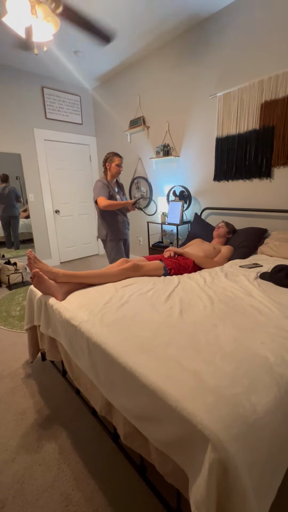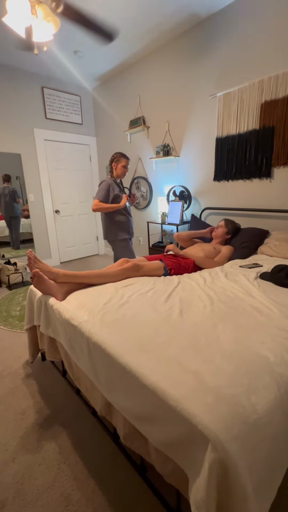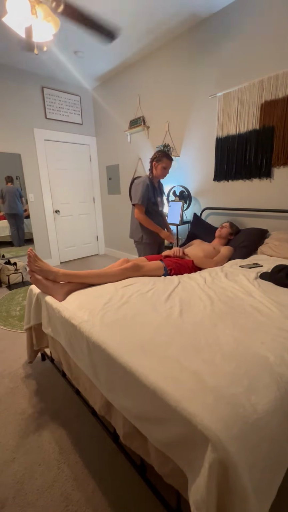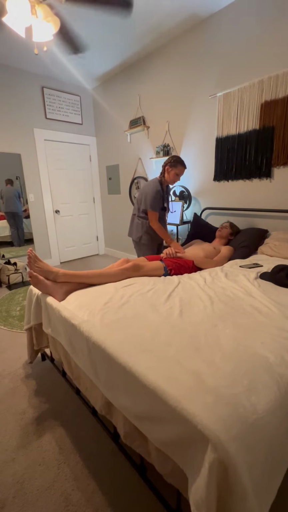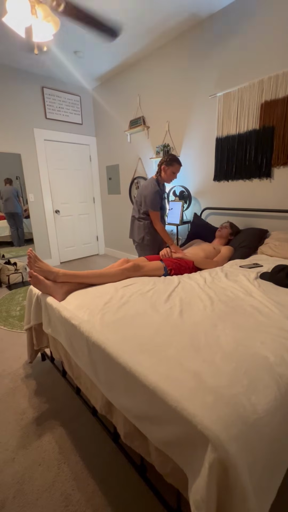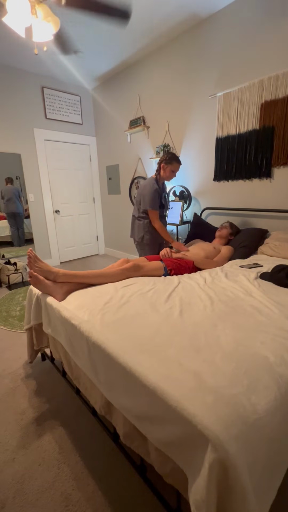So next we're going to go into each of those quadrants again, and I'm just going to be palpating them. So let me know if there's any pain or tenderness while doing this. I'm just going to take my 4 fingers and go in a circular motion about a half inch deep in each of those quadrants.